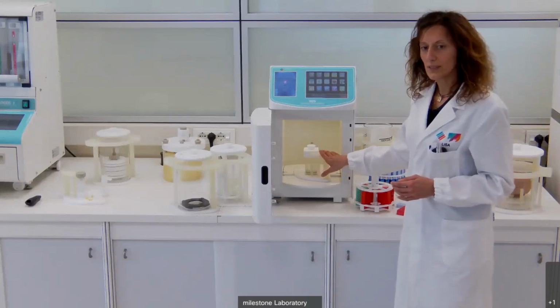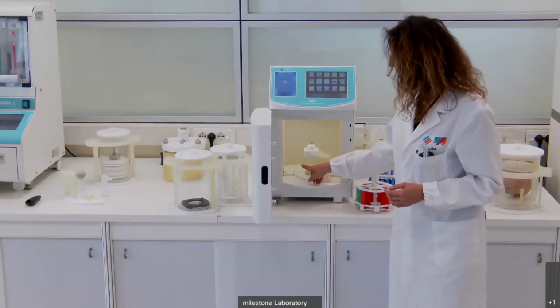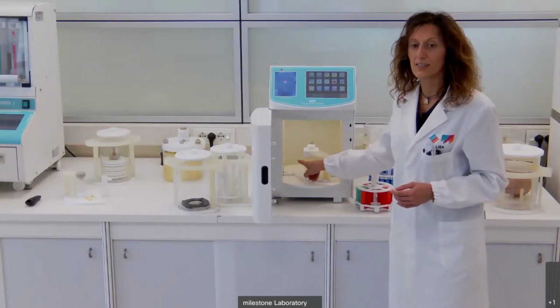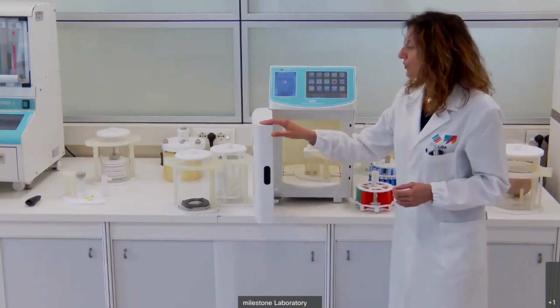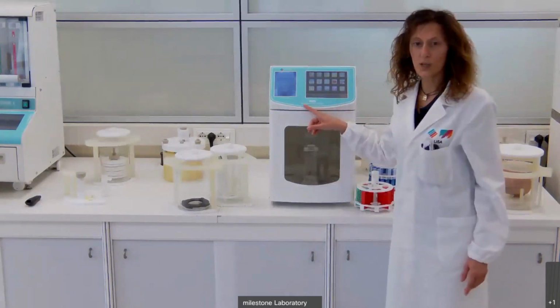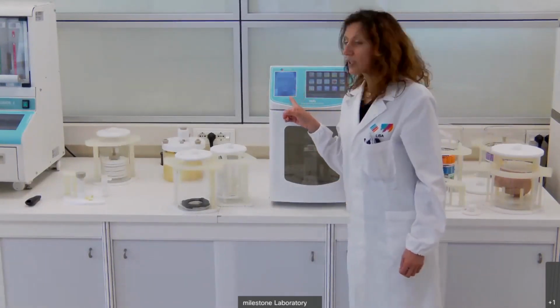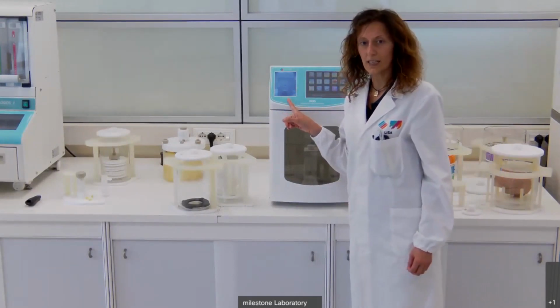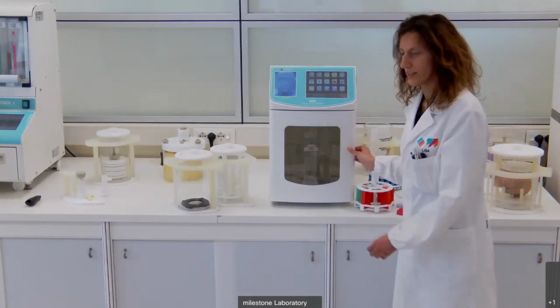This is important to maintain the sample in the correct position and to allow the correct reading of the sensor for the temperature. And also, during the run, it's possible to check what's happening inside of the cavity by watching this camera, this screen. On this screen, you can see what's happening during a run.